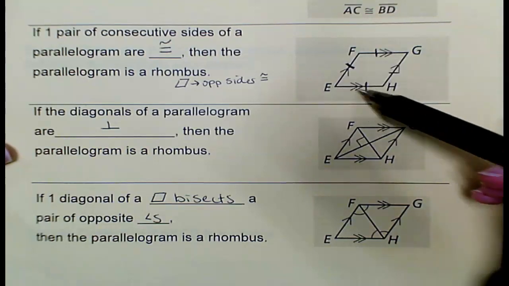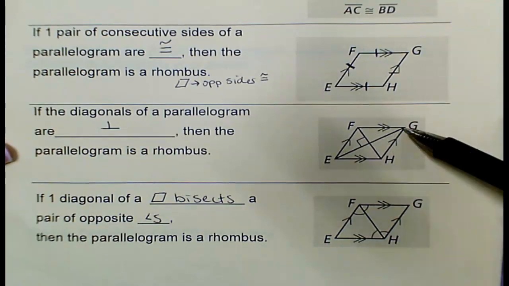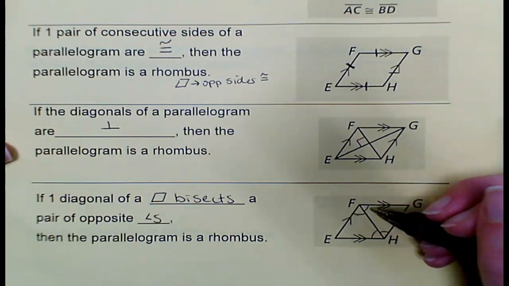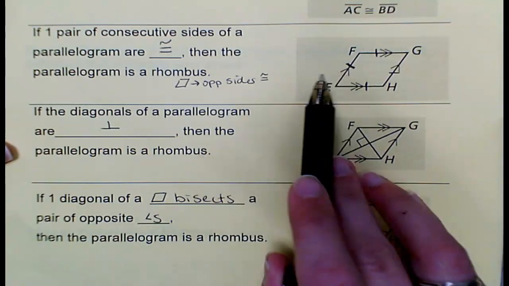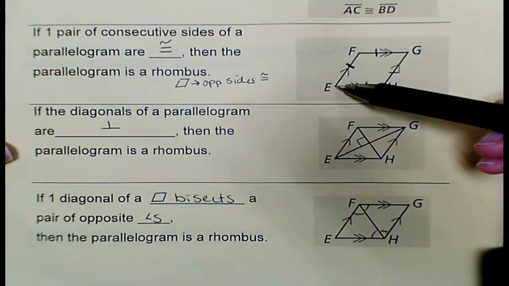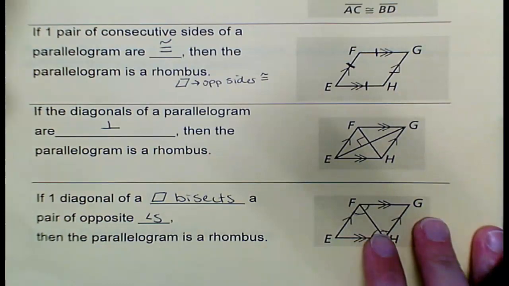So we either need consecutive sides congruent, or we need diagonals perpendicular, or we need to know that one diagonal bisects a pair of opposite angles. And that seems to be kind of hard to prove, but why don't we try this one? Why don't we try to show that one side and a side that's consecutive with it is congruent? So let's try that.